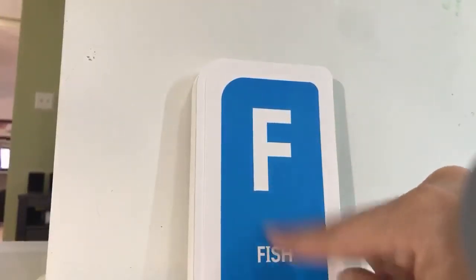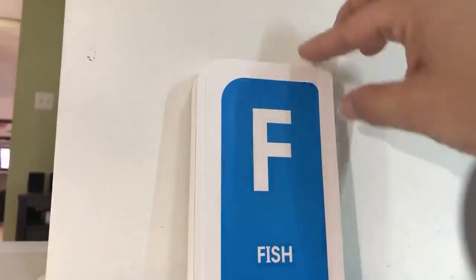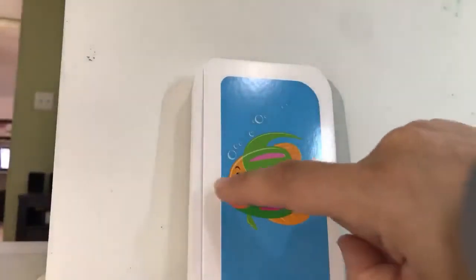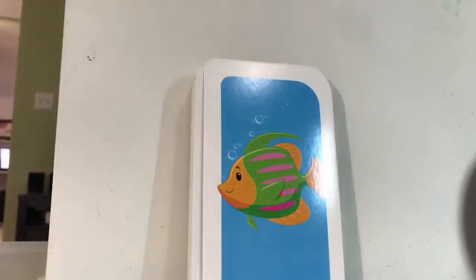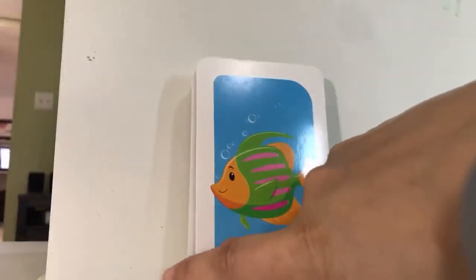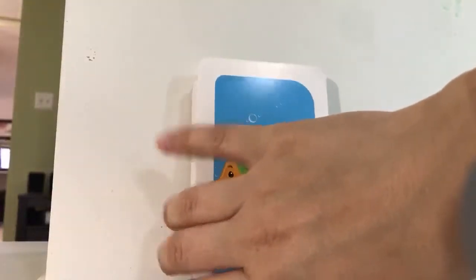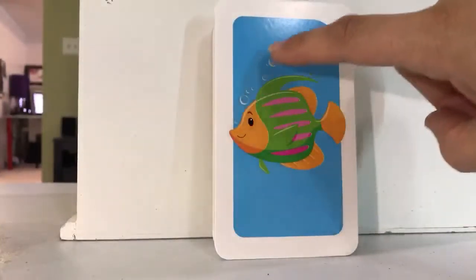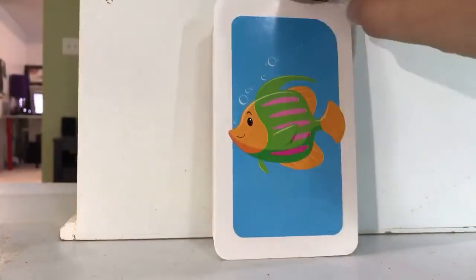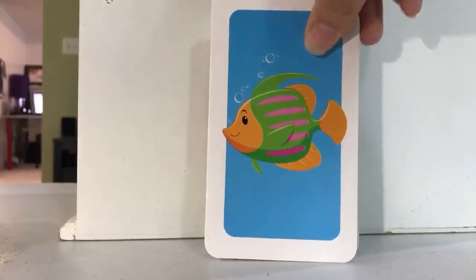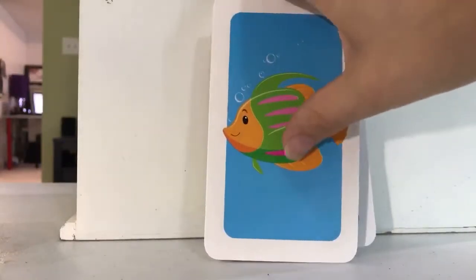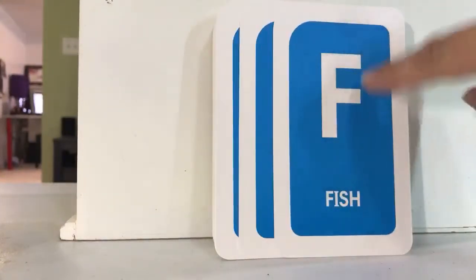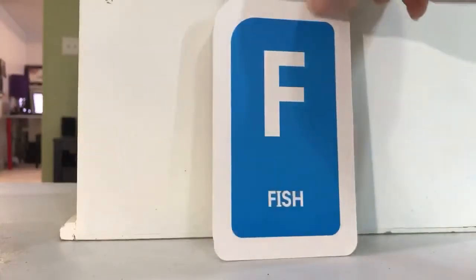Fish. F is for fish. And look at the cute little fish. Blub, blub, blub. He's got bubbles coming from his mouth. Normally, fish don't have bubbles coming from their mouth. But in pictures, they tend to because that's what illustrators tend to draw because it looks so cute. This is a fish. It looks like a tropical fish. It's very colorful and it has fancy extra fins. What a cutie. Big letter F. Fish. Let's see what's next.